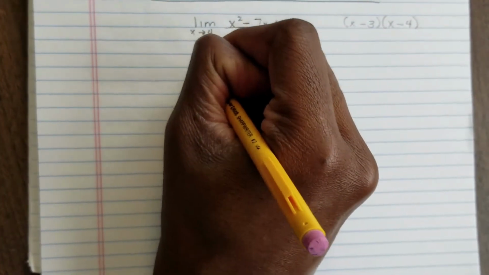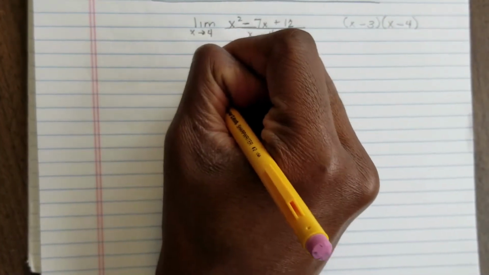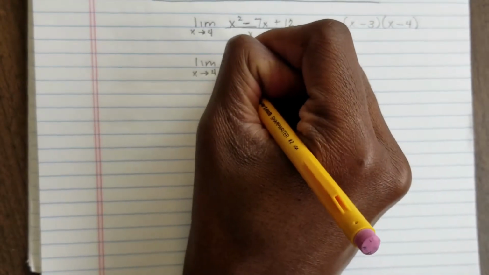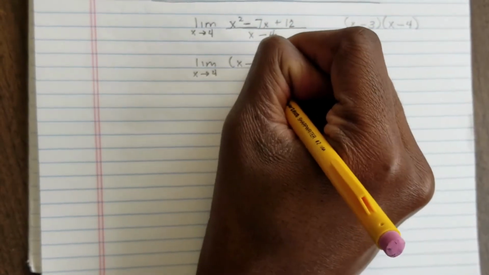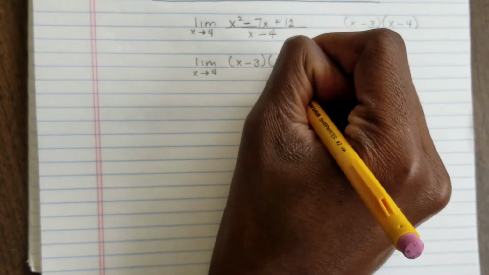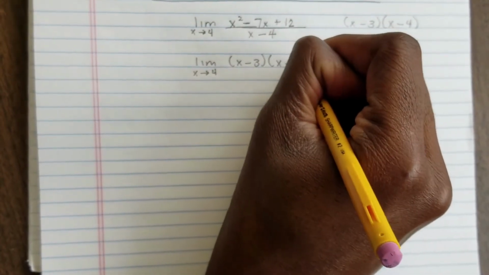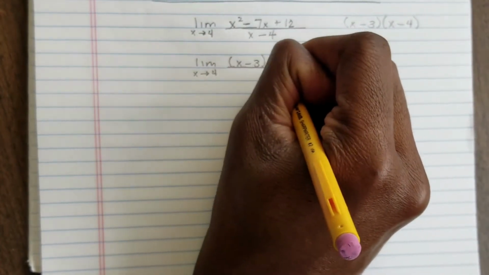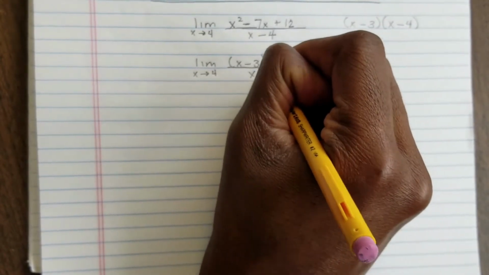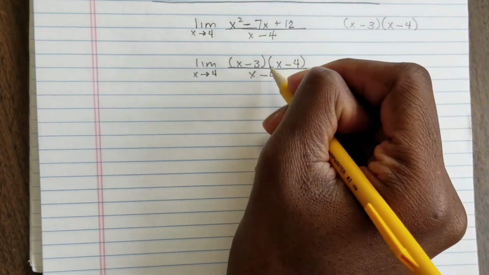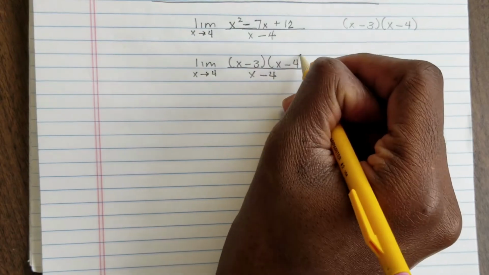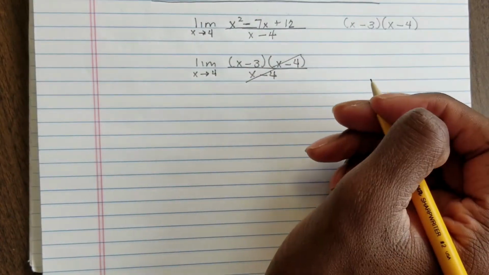So the limit as x approaches 4 of x minus 3 times x minus 4 over x minus 4, and we see we've got an x minus 4 here that we can cross out.